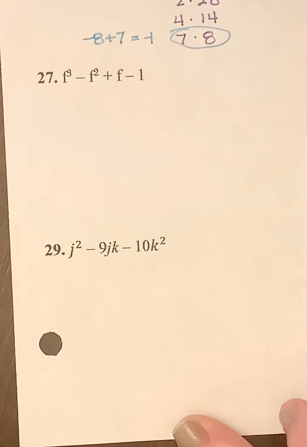Okay, for 27, there's no greatest common factor. It is not a trinomial. Okay, if it's not a trinomial, when you have 4 terms, you try using grouping to factor.